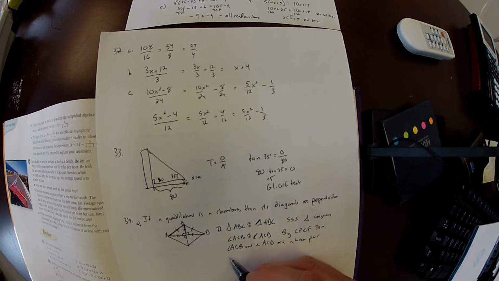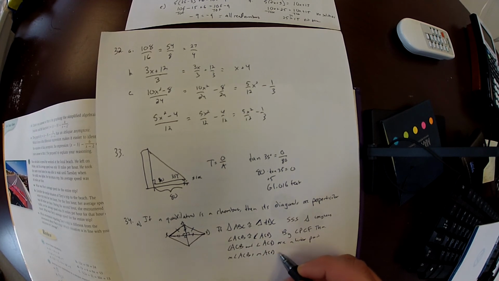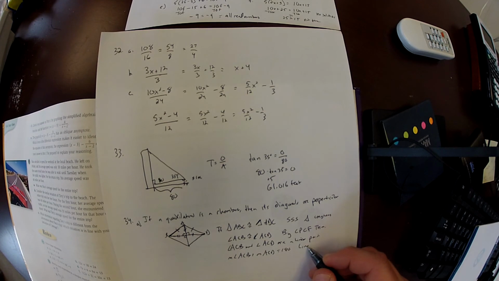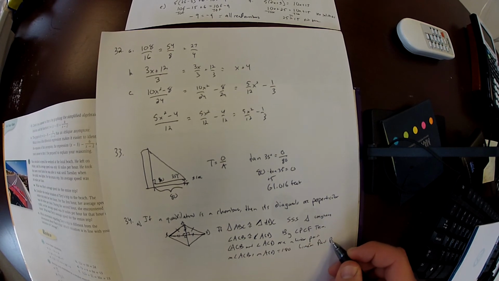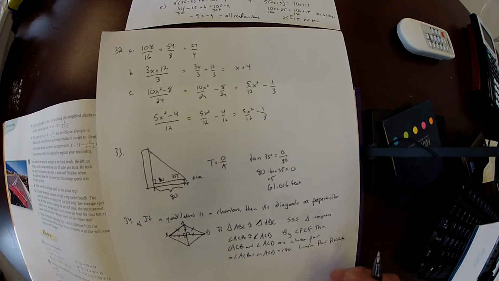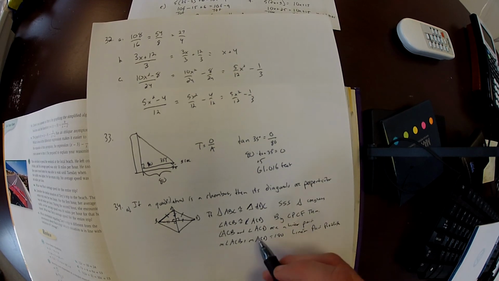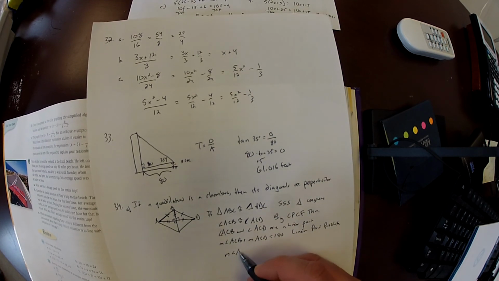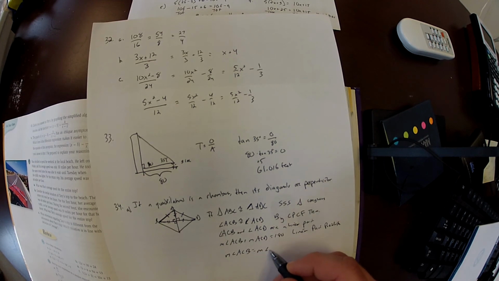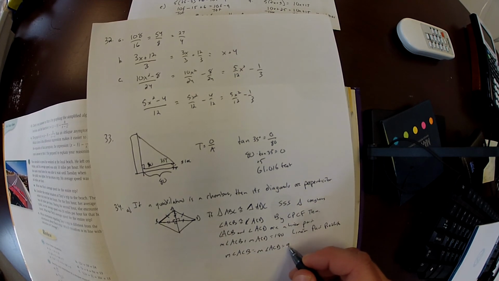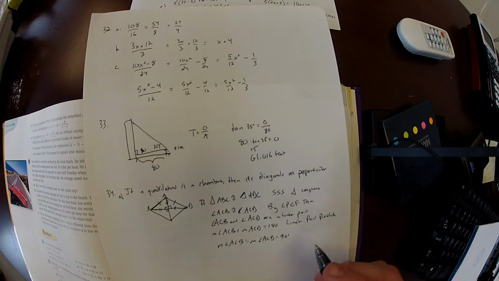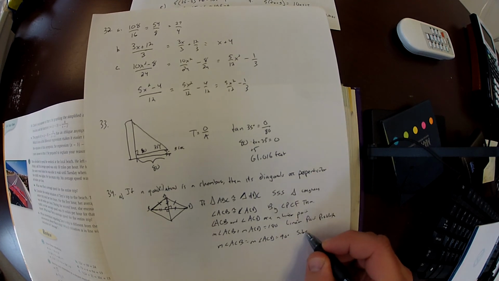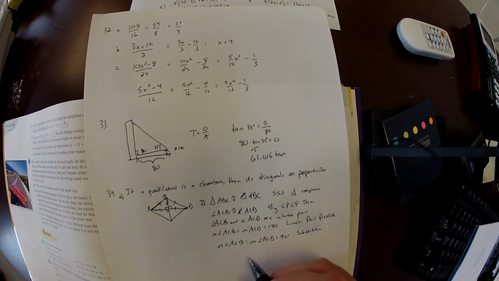And then if they're a linear pair, then we can say the measure of angle ACB plus the measure of angle ACD equals 180. That's the linear pairs postulate. And if the linear pairs postulate means they sum to 180 and they're equivalent to each other, I now know that the measure of angle ACB equals the measure of angle ACD, which equals 90 degrees. There's a little substitution there. And then last, since they're equal to 90, we can now say that the lines are perpendicular. Diagonals are perpendicular.